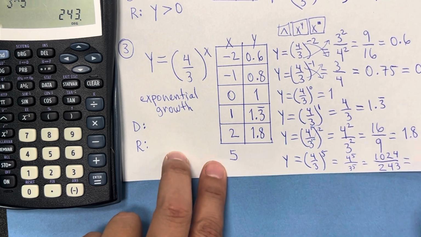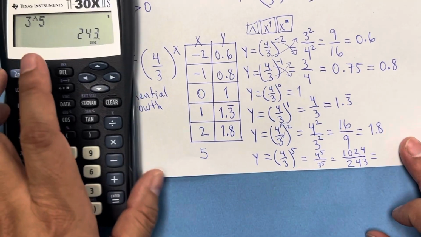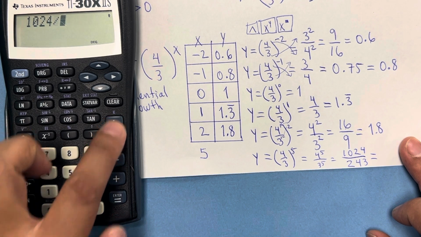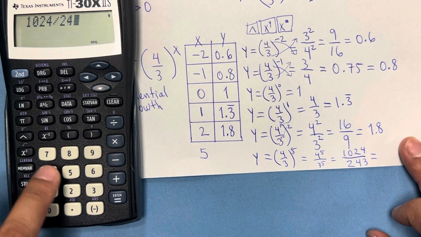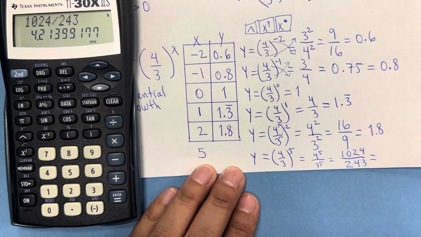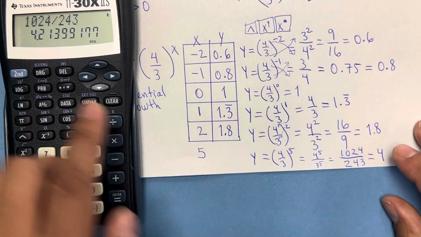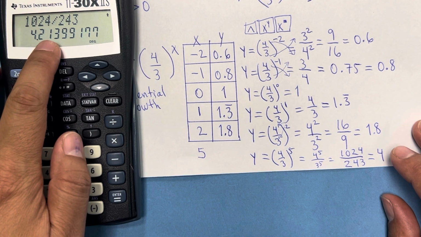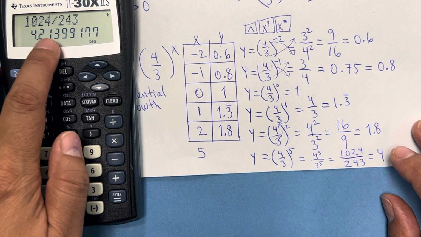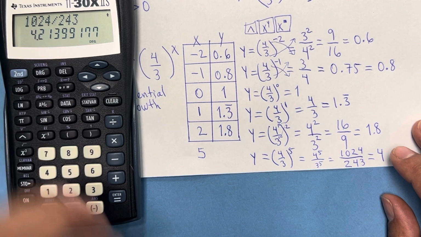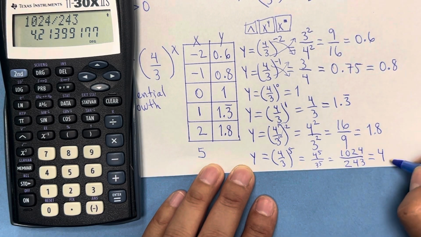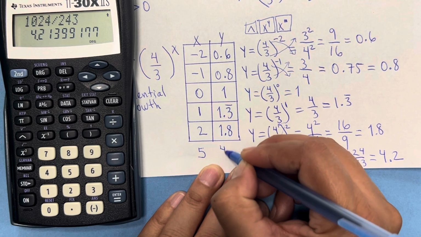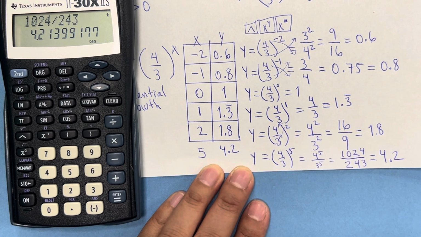And then we divide those values. So 1024 divided by 243 gives me 4.2. Because the second number is 4 or less, if this is 1, then it doesn't give anything to the 2. So it's 4.2. Okay, so 4.2 when x is 5.